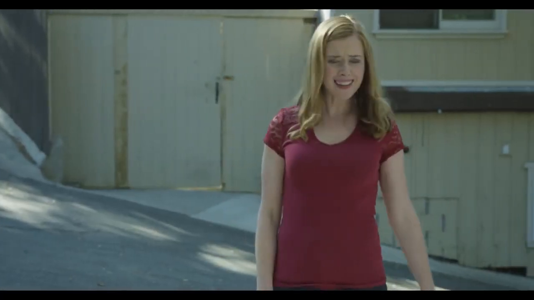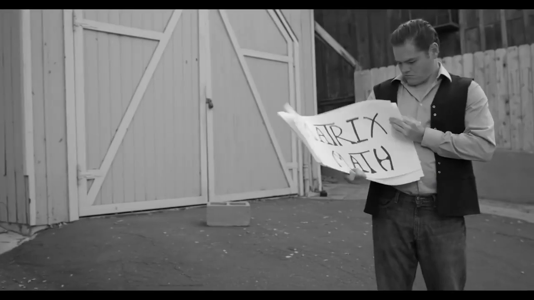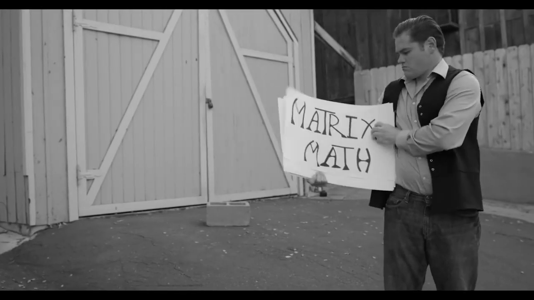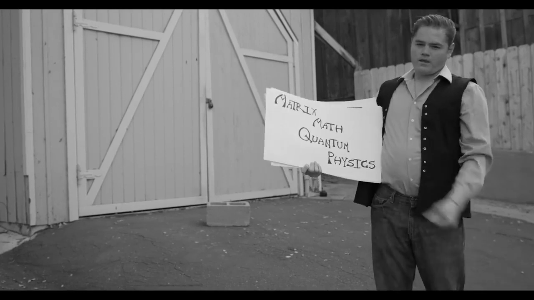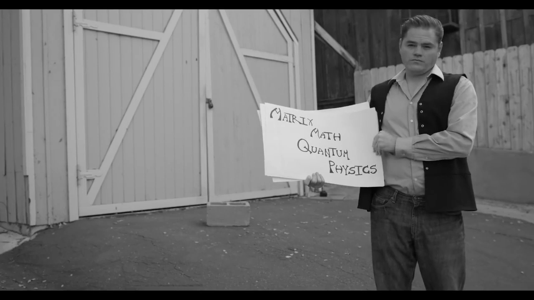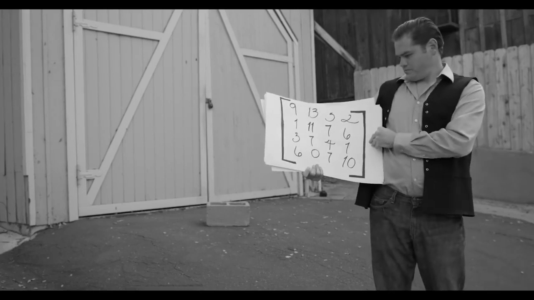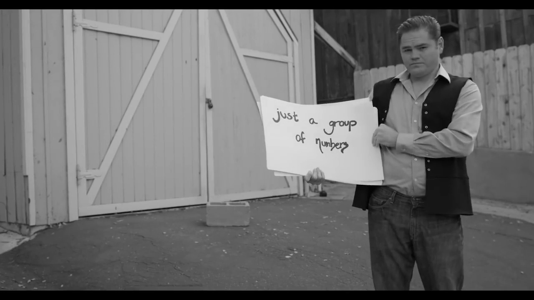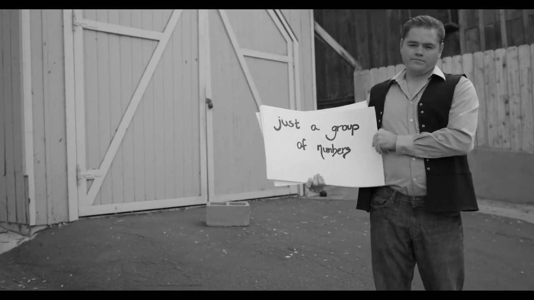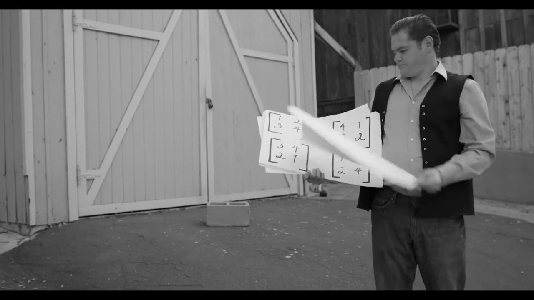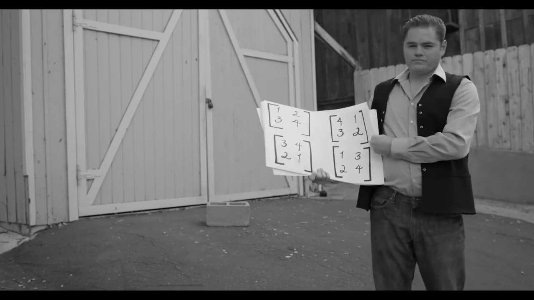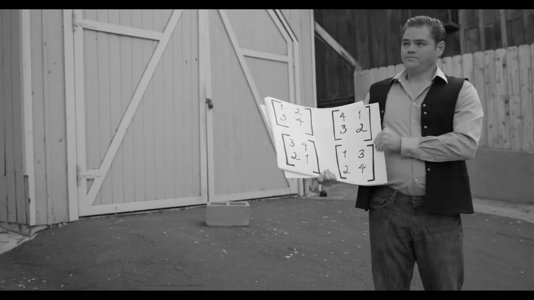There's a type of mathematics called matrix mathematics. No, not that type of matrix. Matrix math is the type of math that quantum physics uses in its formulas. Without getting too technical, this is an example of a matrix. A matrix is just a group of numbers that are arranged in columns and rows. And there's a certain amount of combinations for these numbers inside the matrix. Like if a matrix has 4 numbers inside it, there are 24 different possible combinations for those 4 numbers.